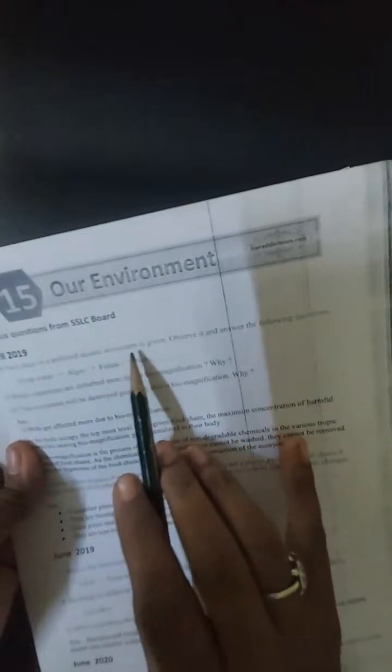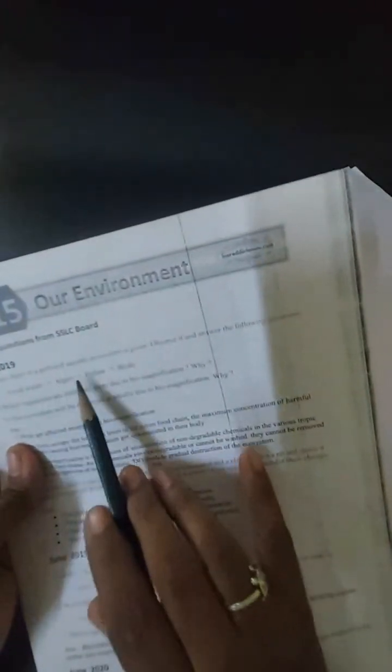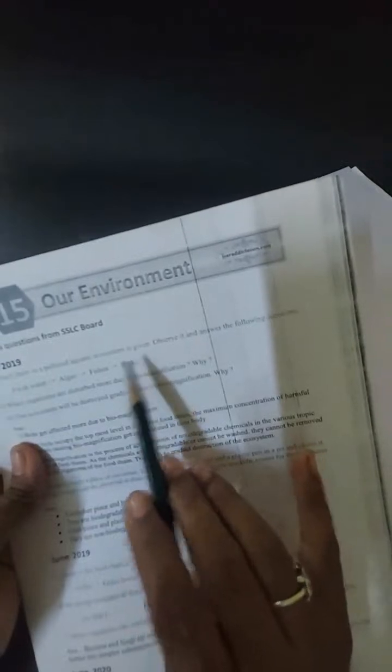Okay, so we'll start our environment lesson. In the previous year, they have asked us some questions. A food chain of a polluted aquatic ecosystem is given. Observe it and answer the following questions. Freshwater, algae, fishes, birds. They have given one food chain. Which organisms are affected more due to biomagnification and why?